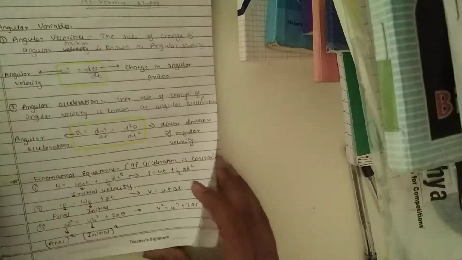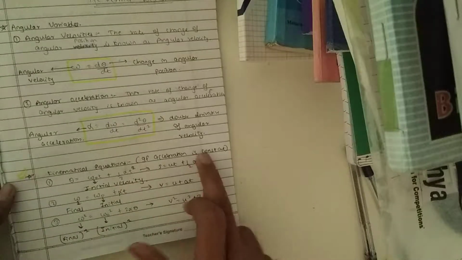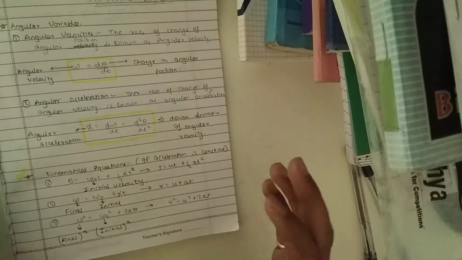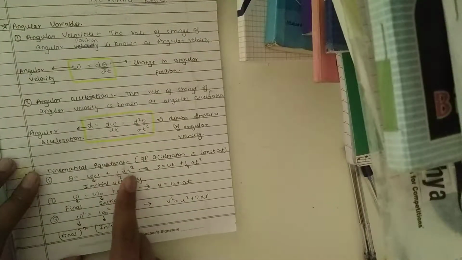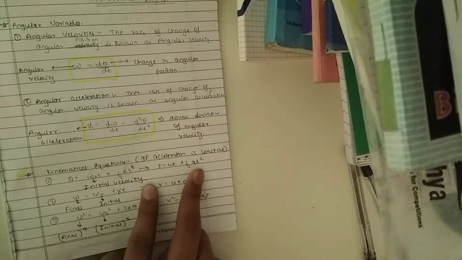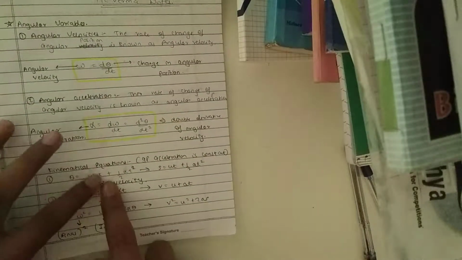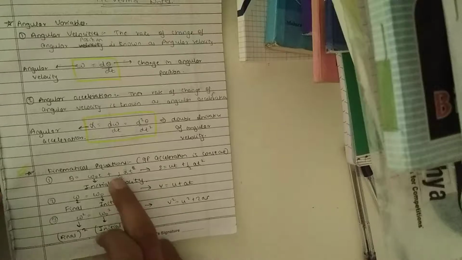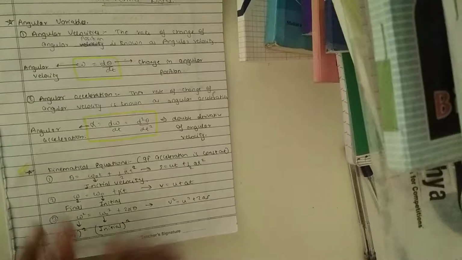Further, moving to kinematical equations. These equations will be considered true only if acceleration is constant, that is, when the acceleration is uniform. The first equation is theta is equal to omega naught t plus half alpha t squared. You can relate this directly with the equation s is equal to ut plus half at squared. As this is circular motion, s here will be theta, as theta is angular position. Here omega naught is the initial angular velocity, alpha is the angular acceleration, and t is the time taken.